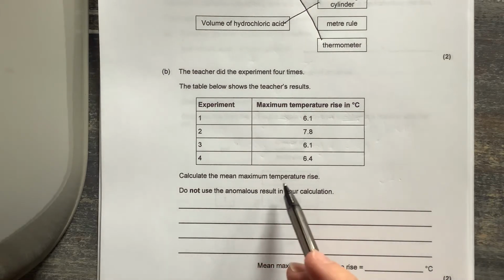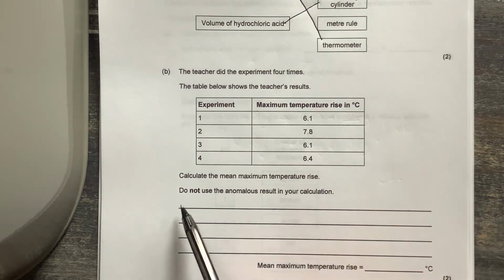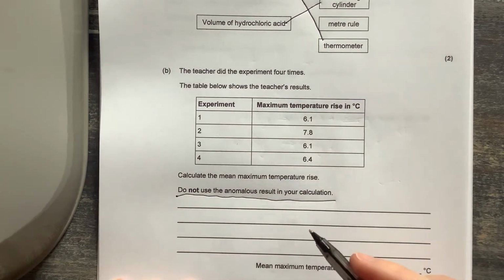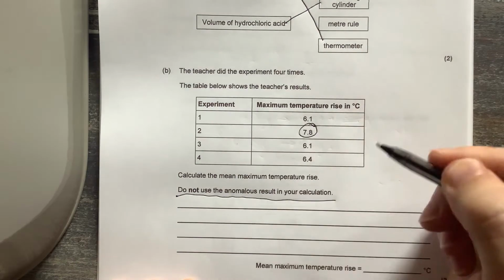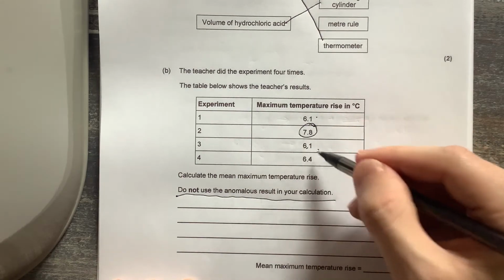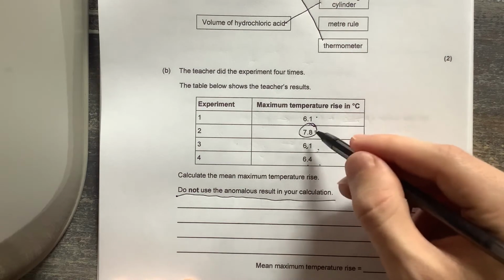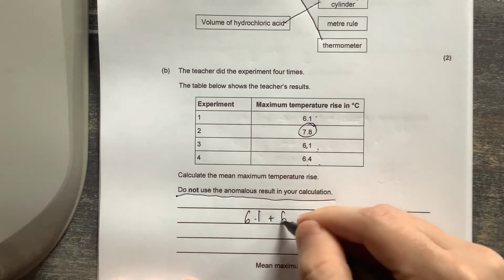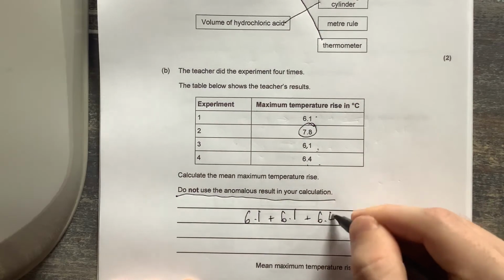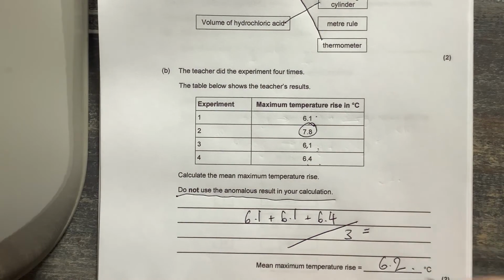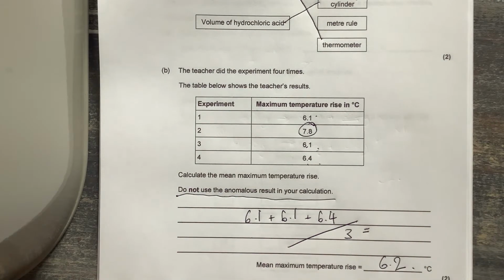Calculate the mean maximum temperature rise. Do not use the anomalous result. Now, it's actually told you not to use it, so there is one. This one looks like it doesn't quite fit the pattern, because 6.1, 6.1, 6.4, 7.8 doesn't quite fit the pattern. So therefore you do 6.1 plus 6.1 plus 6.4 divided by 3, and you get an answer of 6.2 for 2 marks.